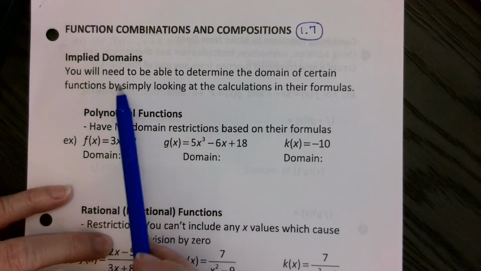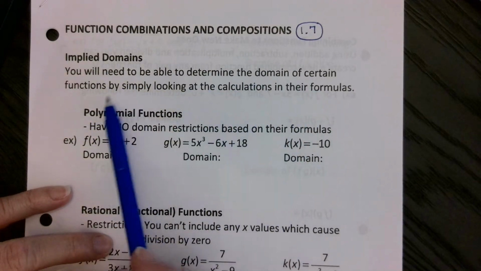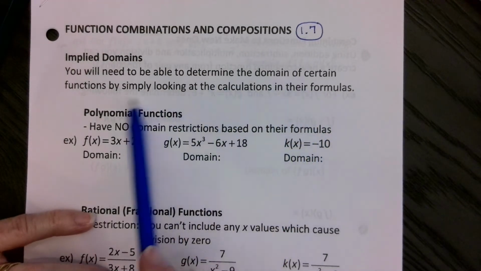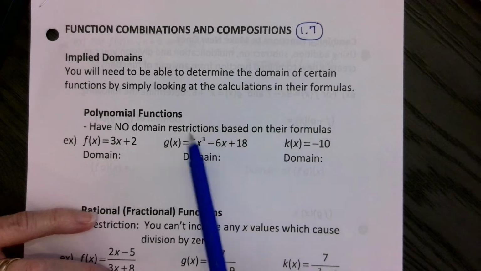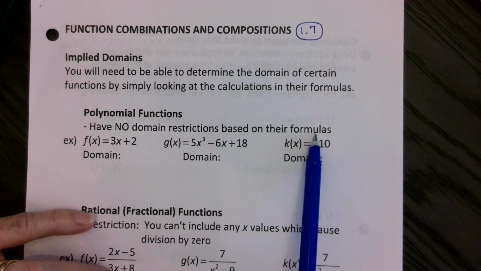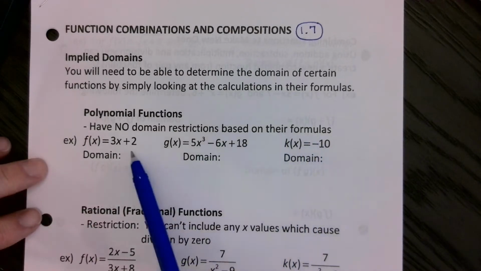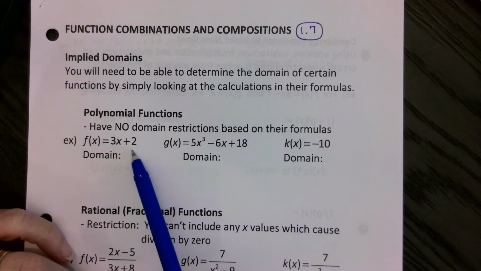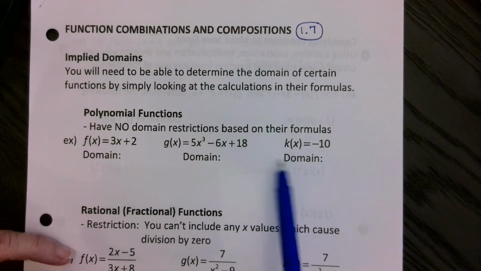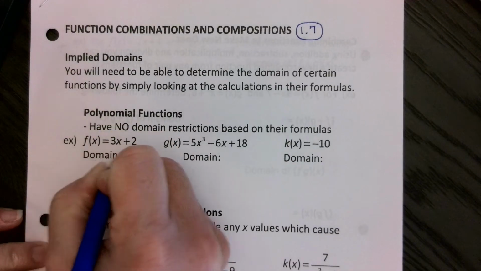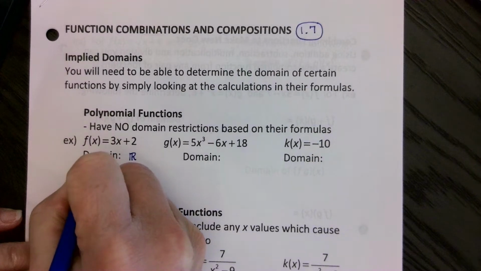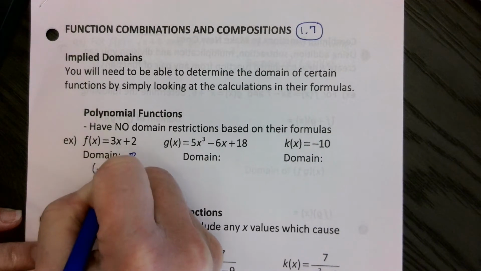Implied domains, you will need to be able to determine the domain of certain functions by simply looking at the calculations in their formulas. These are all our polynomial functions. They have no domain restrictions based on their formulas. The reason is there are no math laws that we're going to break. We're not dividing by 0 and we have no square roots. So right here, our domain is all real numbers. If they ask us to do that in interval notation, it's negative infinity to infinity.